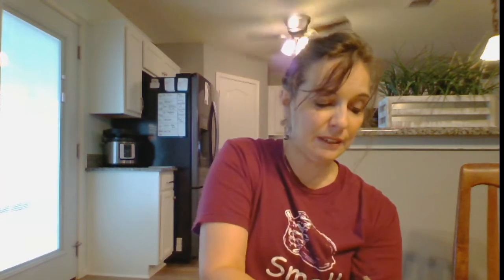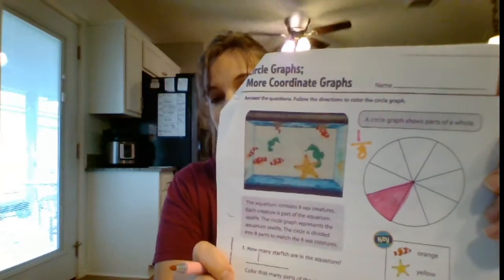All right, number 1 says, how many starfish are in the aquarium? How many do you see? I only see 1. Color that many parts of the circle graph yellow. I don't have yellow, so I'm going to color that many parts of the circle graph pink. There's 1 starfish, so there's 1 pink section. So I want you to color 1 section as well. Okay? So how much is that? That is 1/8. 1/8 of the circle is colored for the starfish. So the starfish has 1/8 of the circle.